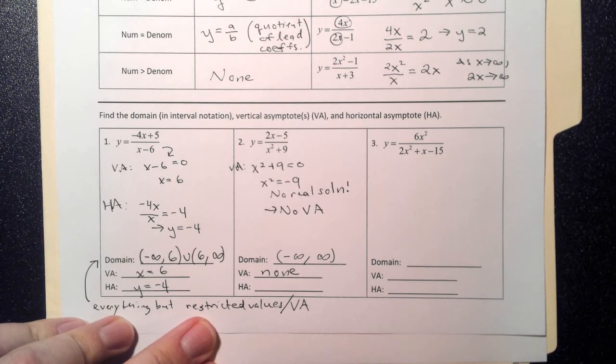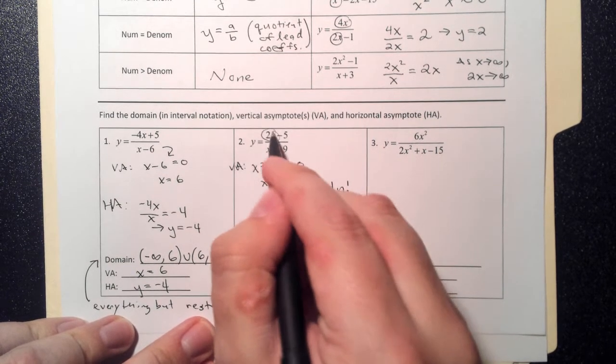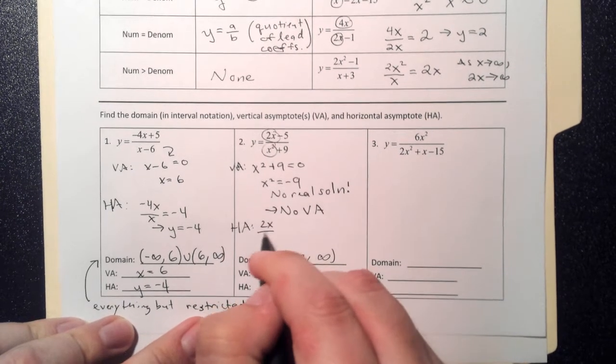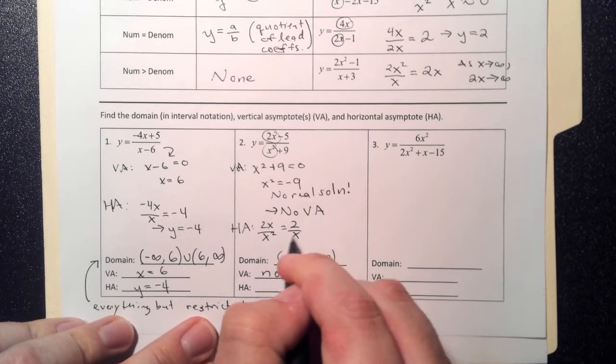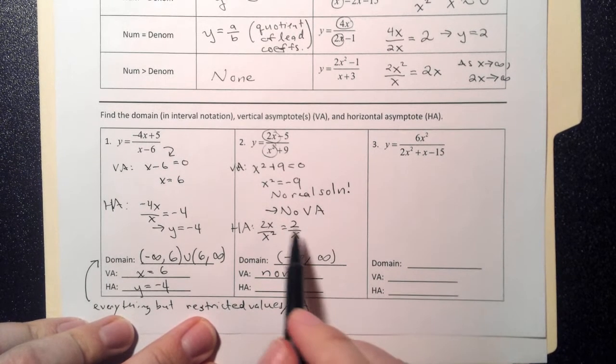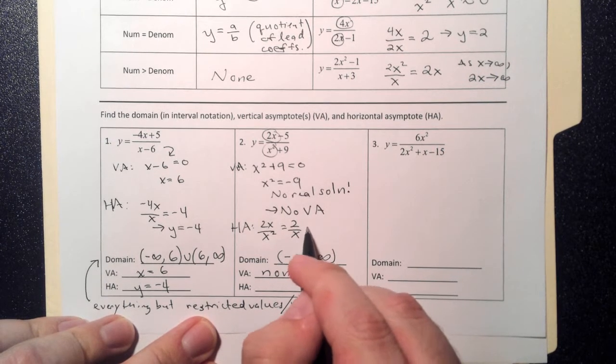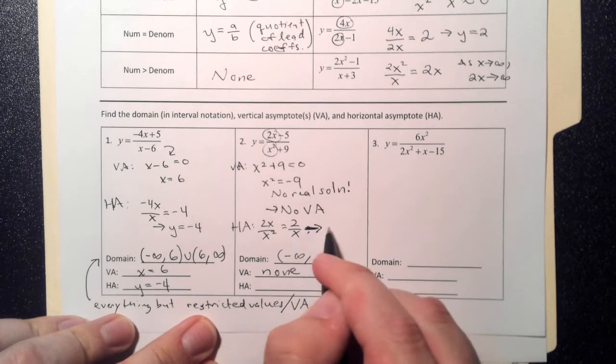How about my horizontal asymptote? Well, I'm going to compare 2x and x squared. 2x over x squared is 2 over x. And again, if I think about x getting big, there's a higher degree in the denominator, so this is going to tend towards 0.